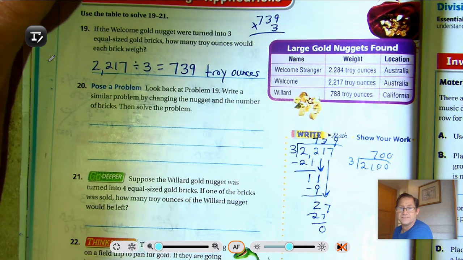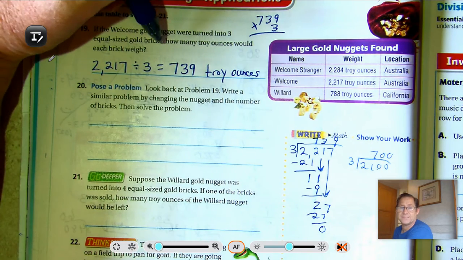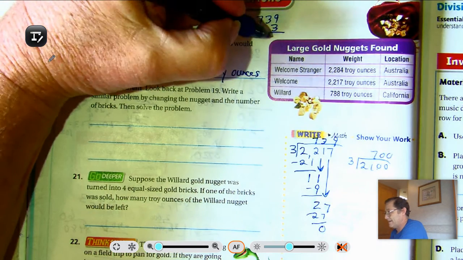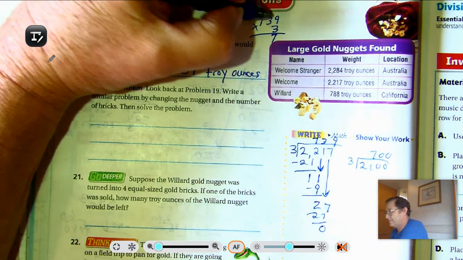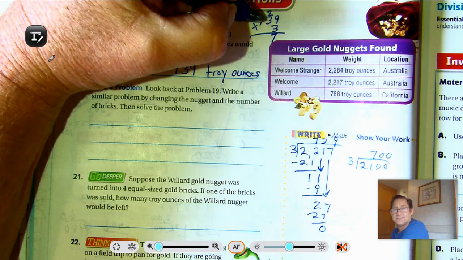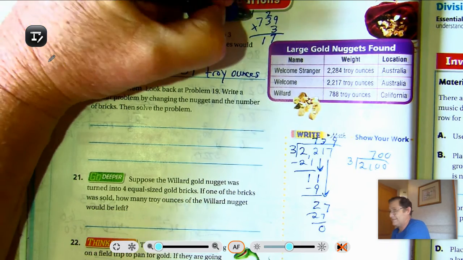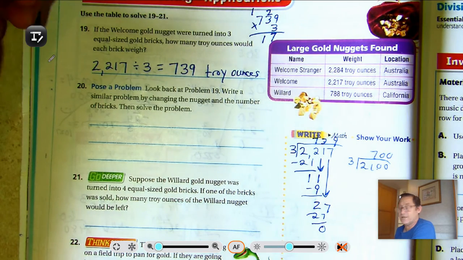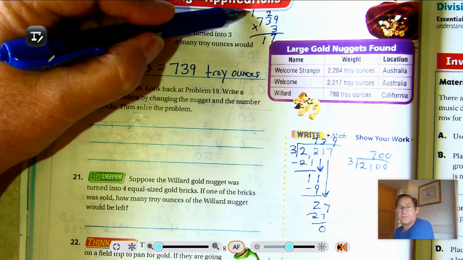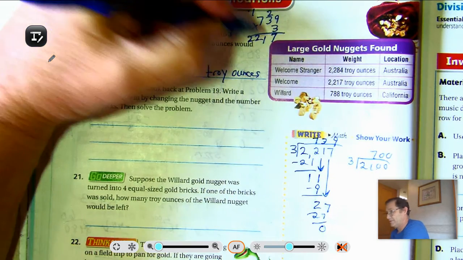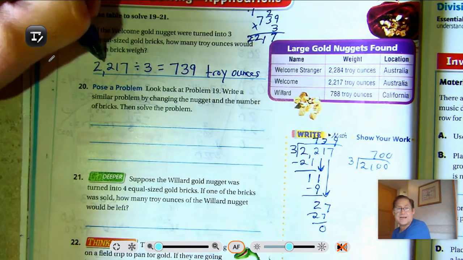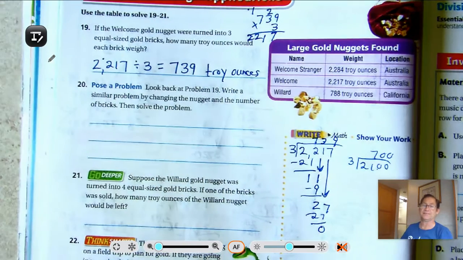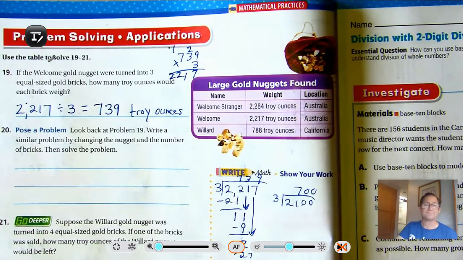739 is my quotient. The quotient times the divisor should give me the dividend. 9 times 3, 27. 3 times 3 is 9, plus 2 more is 11. 3 times 700 is 2100, plus the regrouped 100, 2200. 2217 matches the dividend 2217. So 739 troy ounces.